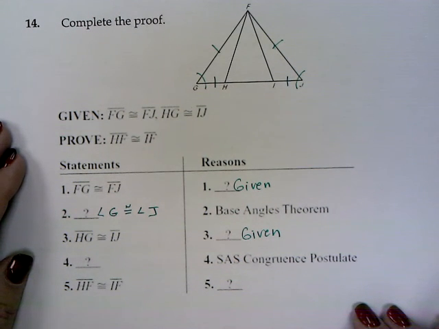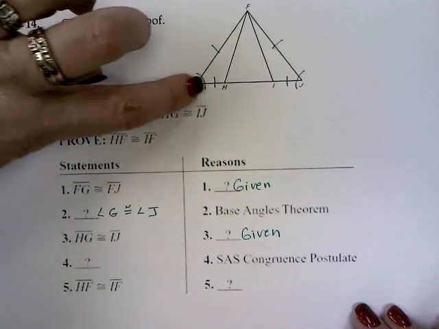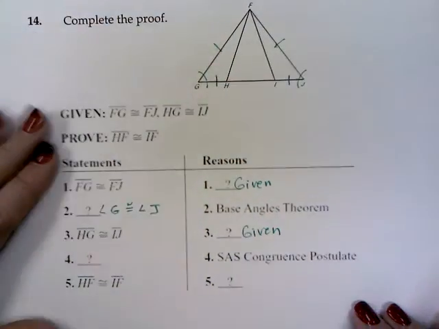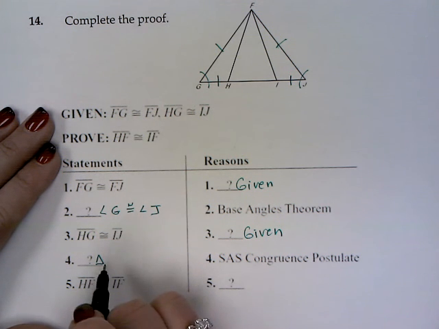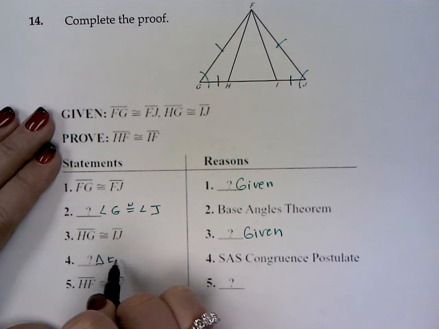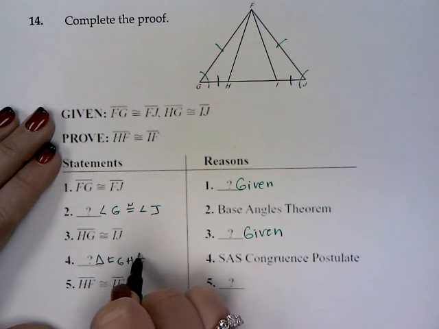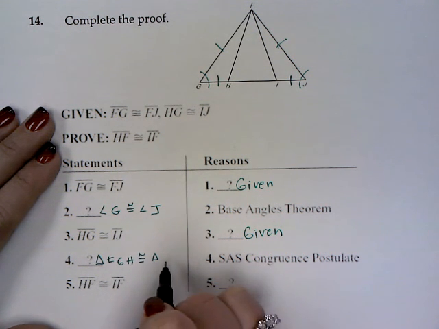All right, so now by side, angle, side. I have a side and angle and side, a side and angle and side. So that's where my triangle is. And I should know it's a triangle because that's a triangle congruence theorem. So triangle FGH congruent to triangle FJI.